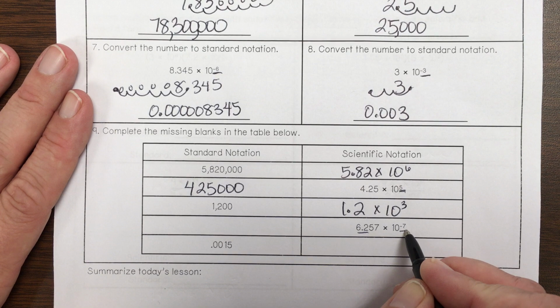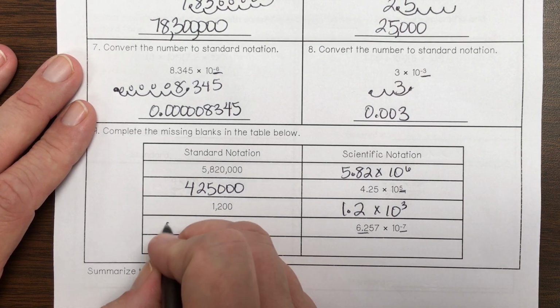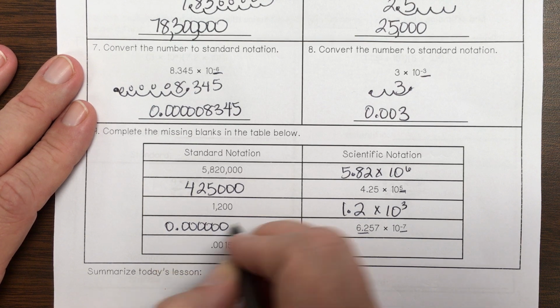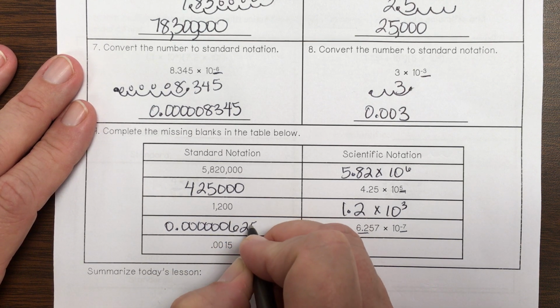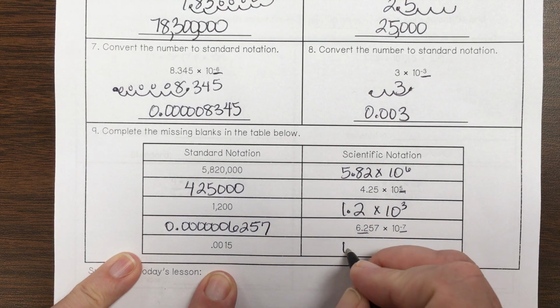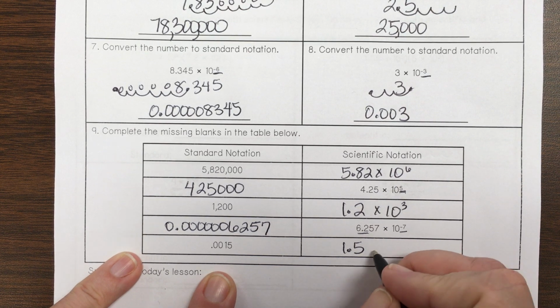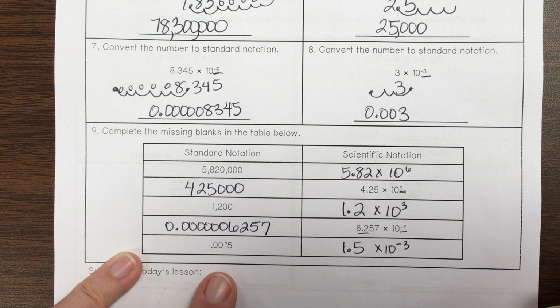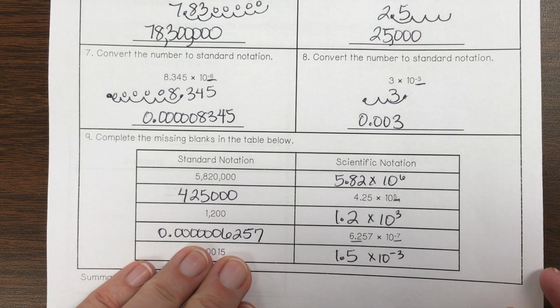Pick up the decimal, obey the exponent. And one more, create a number between 1 and 9, times 10, number of moves. And that is scientific notation.